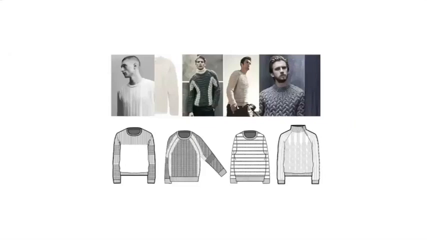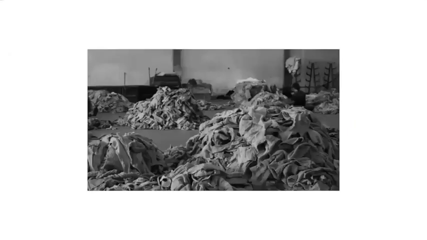But the problem is that I was really interested to know what happened to all of those jumpers once I designed them and people were getting rid of them. And I was obviously very concerned about the vast waste that was occurring in the fashion industry. And that launched me going back to do my MA and then going on to do a PhD, really looking into this topic.